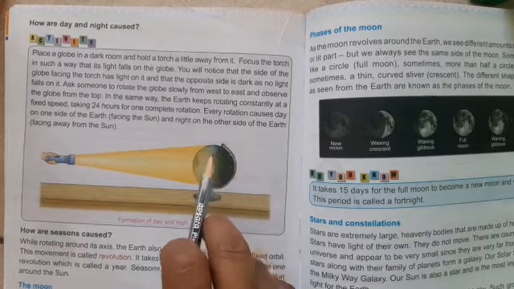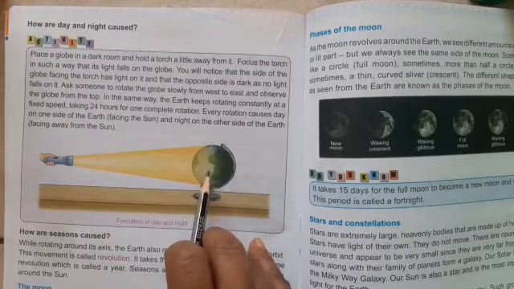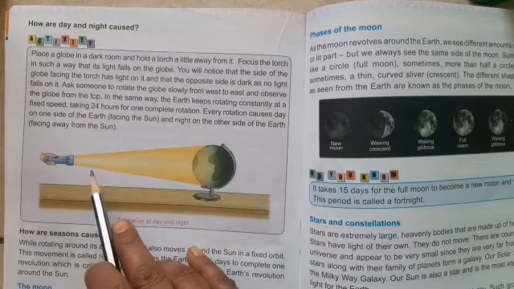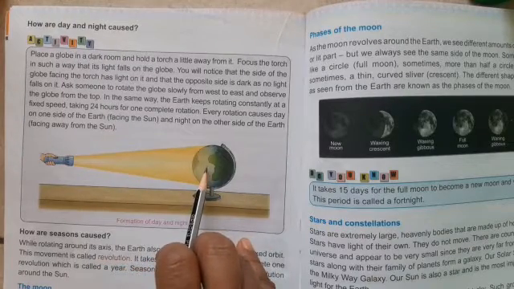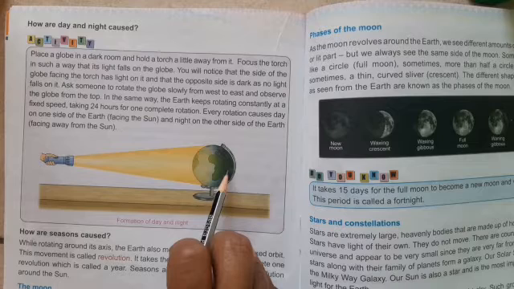Understood, kids? Which part is facing the torch, only that part has light, and the opposite part has no light falling on it, so it looks dark.